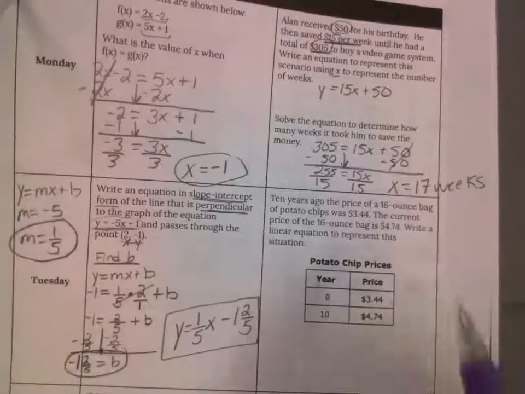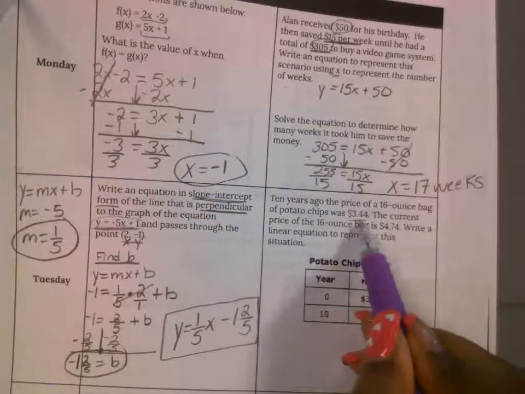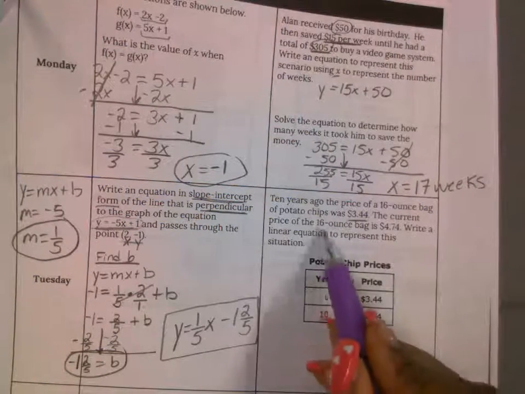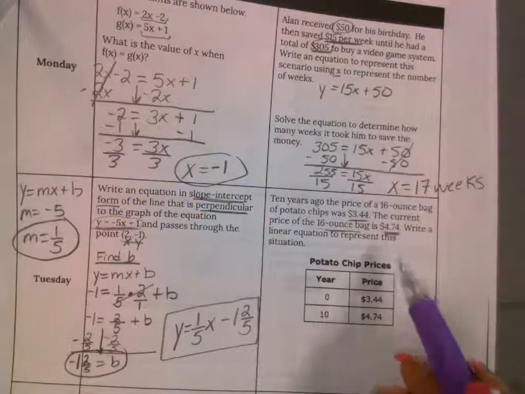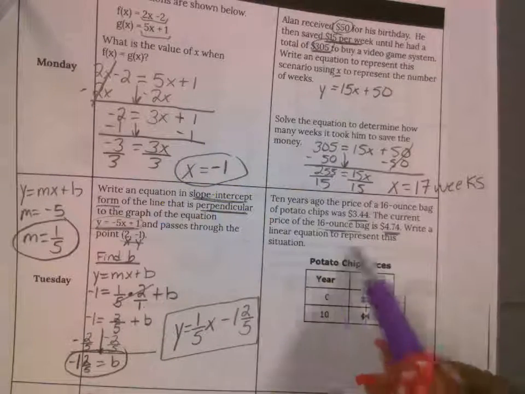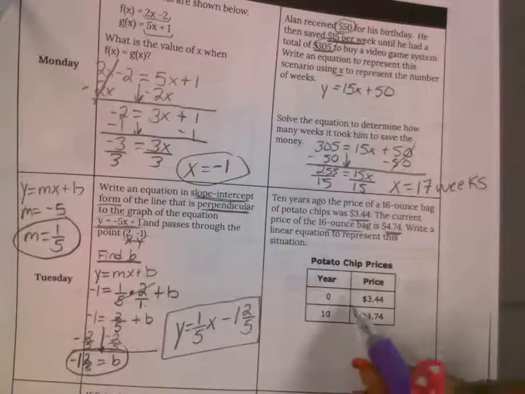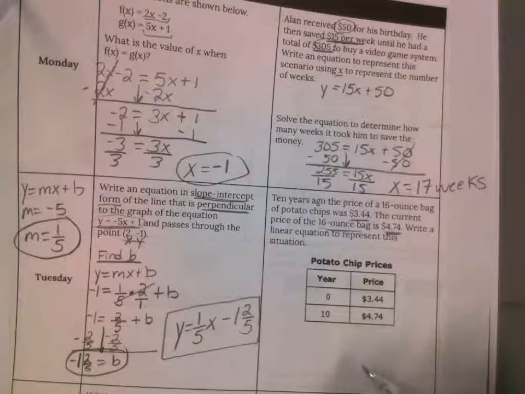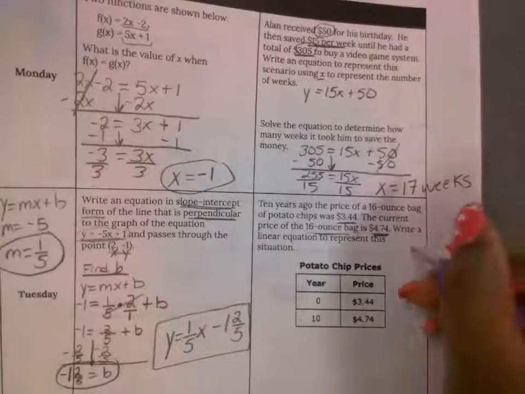It says 10 years ago, the price of a 16-ounce bag of potato chips was $3.44. The current price of a 6-ounce bag is $4.74. Write a linear equation to represent the situation. So look, we're going to find M and we're going to find B, okay? So let's find M first, okay?